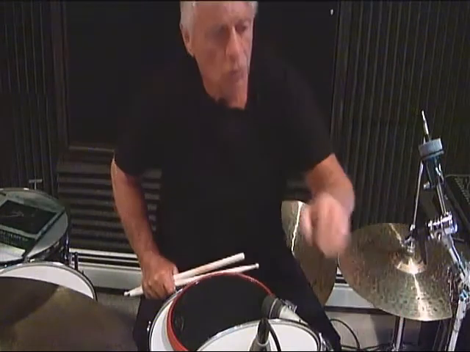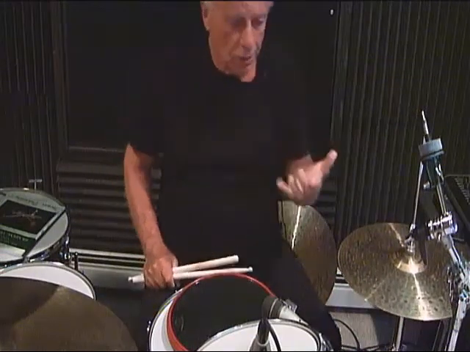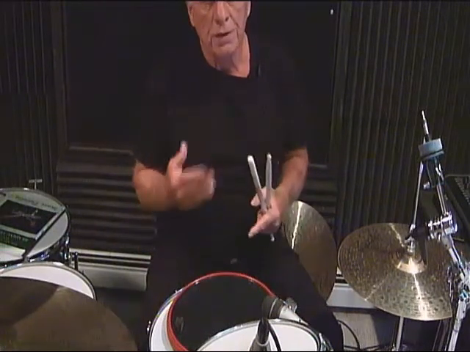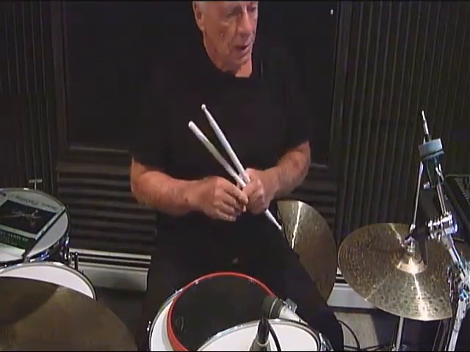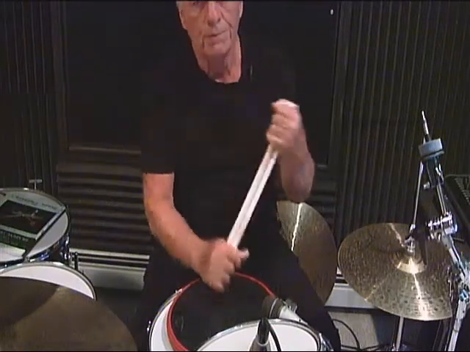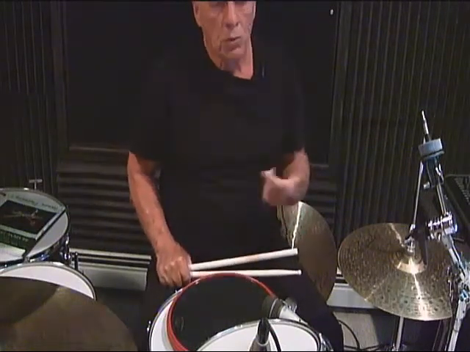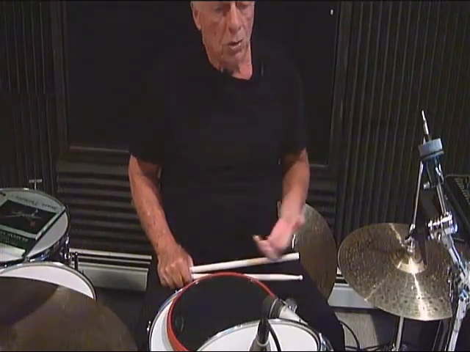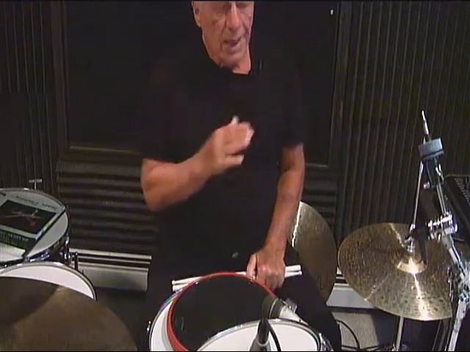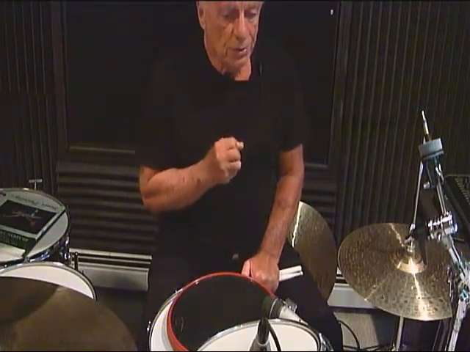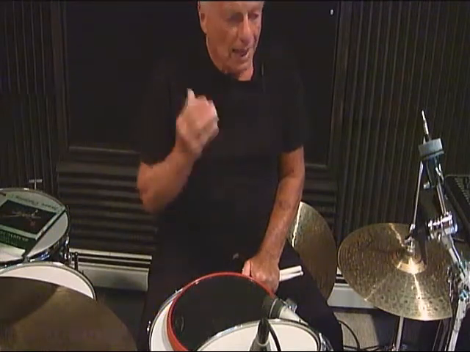Okay, so what I'm going to do today is start out on page 25. And just to give a little bit of a review of what we've been doing, we've been counting quarter note, eighth note, 16th note, or eighth note triplet. As the pages progress, we need to count the downbeat as what it is.